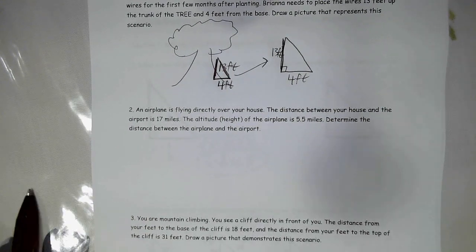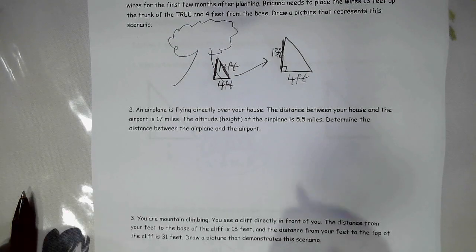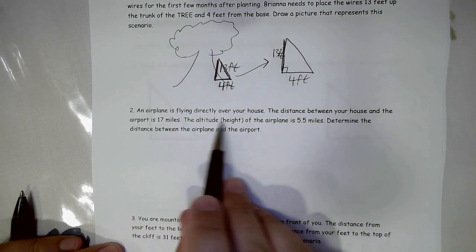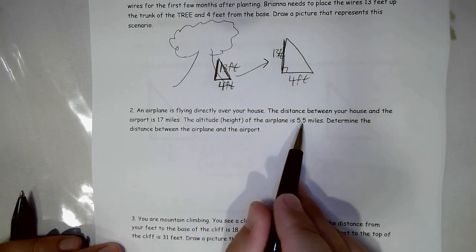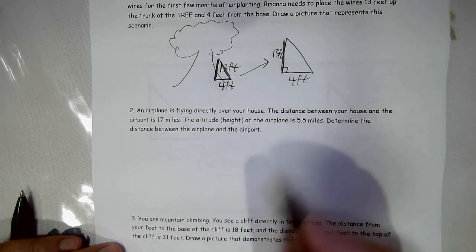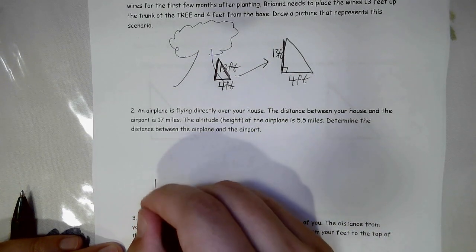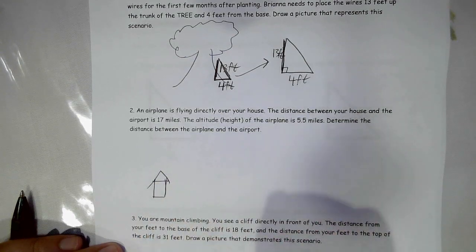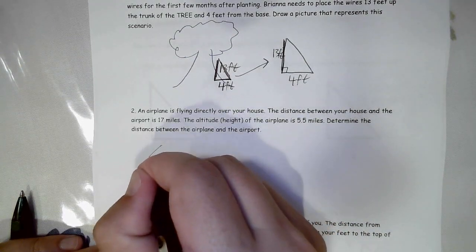Number 2, an airplane is flying directly over your house. The distance between your house and the airport is 17 miles. The altitude or height of the airplane is 5.5 miles. Determine the distance between the airplane and the airport. All right, so an airplane is flying directly over your house. I'm going to draw a generic house. And here's a plane.